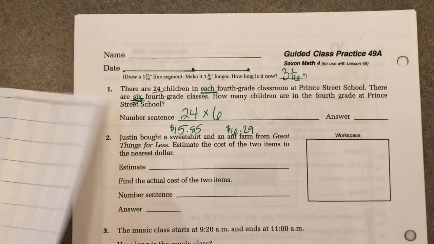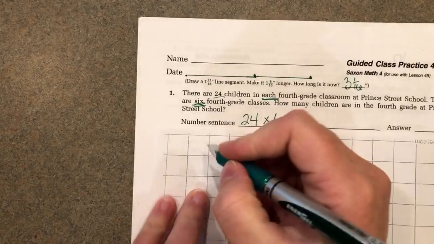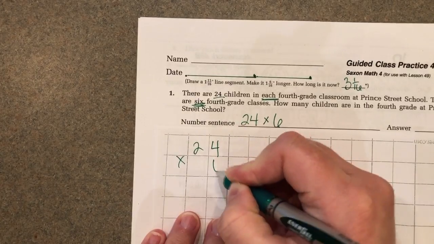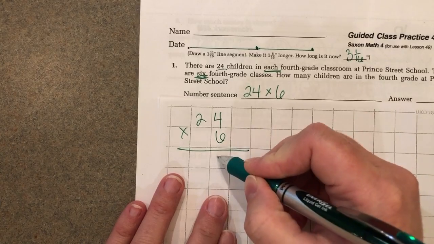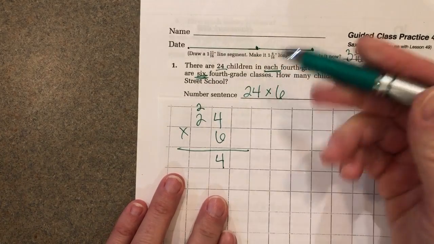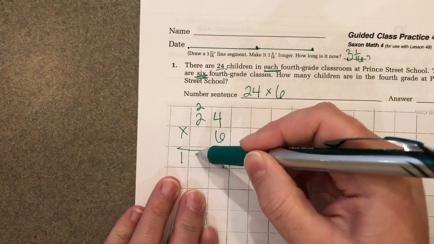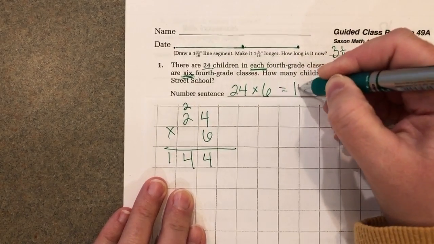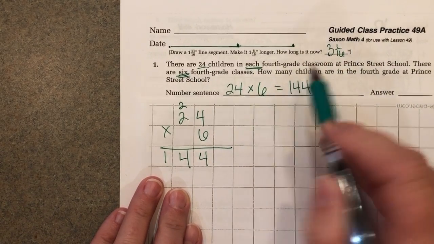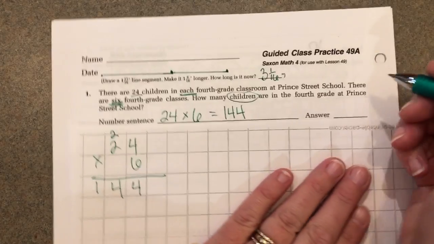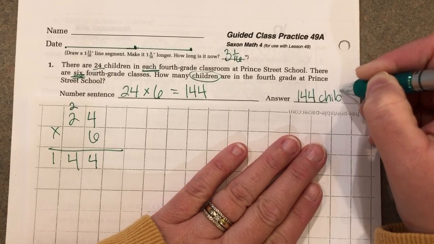Okay? So get your scratch paper out. 24 times 6. 6 times 4 is 24. 2 goes up, 4 goes down. 6 times 2 is 12, plus 2 more, 14. So there are 144. Now let's go back and see what we're counting. The question says how many children is what we were counting. The answer is 144 children.